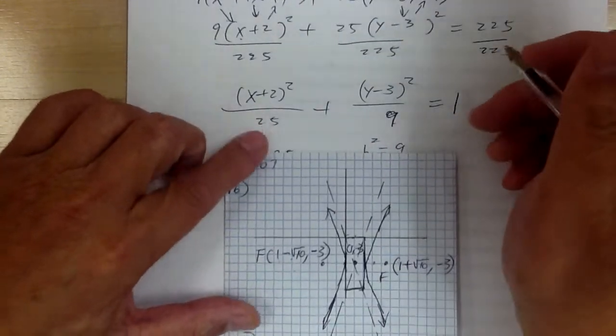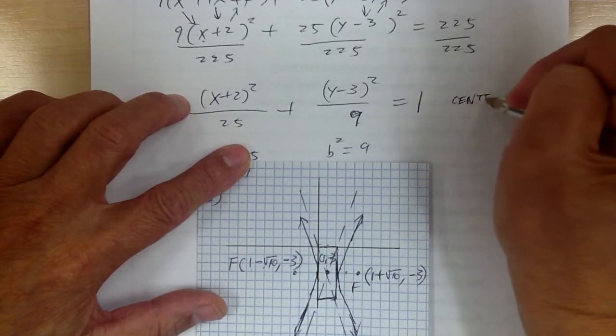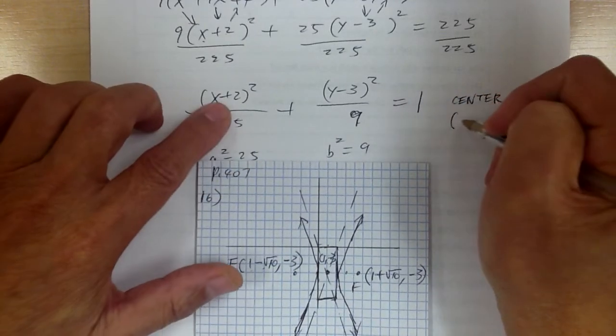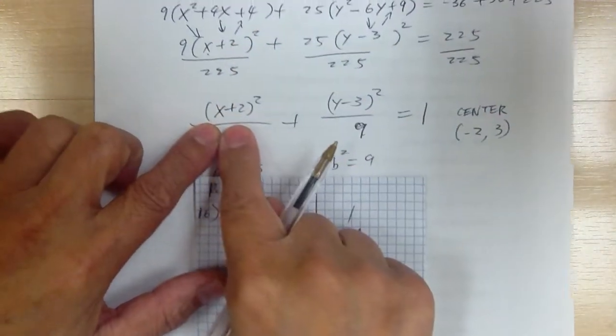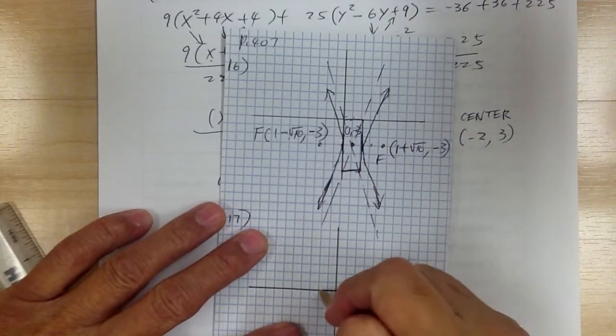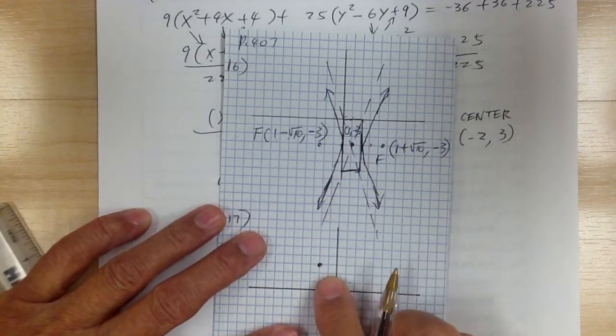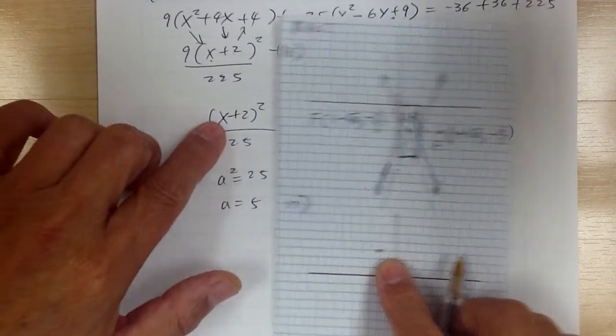Okay, so first you have to get a center. So the center is at -2, 3. Okay, so from here the center should be -2, 3. So -2, 3. Here's your center. Okay, and from here you have to go 5 in the x direction.